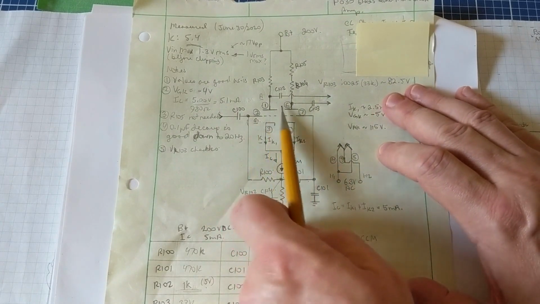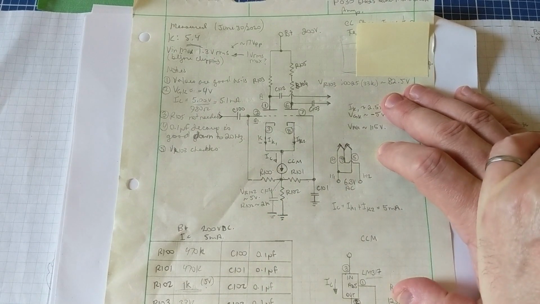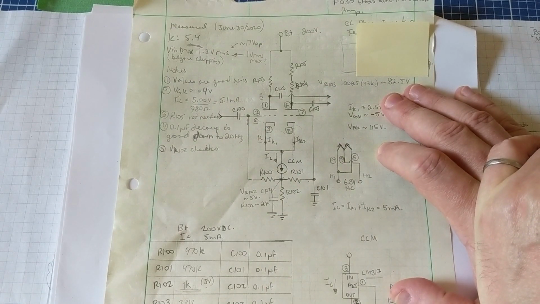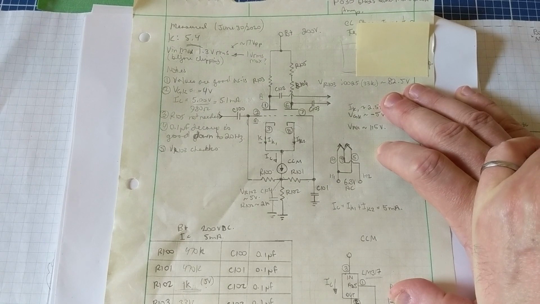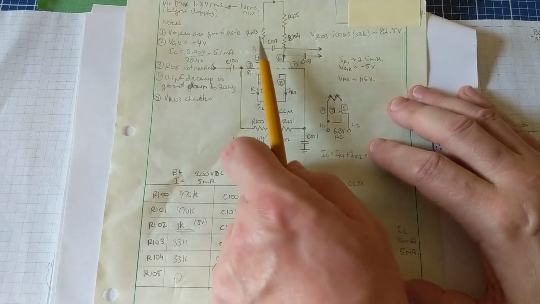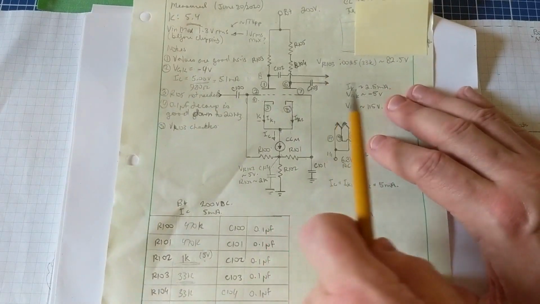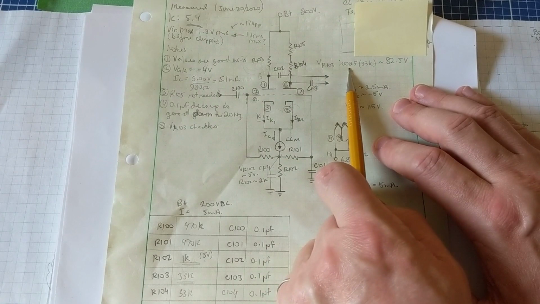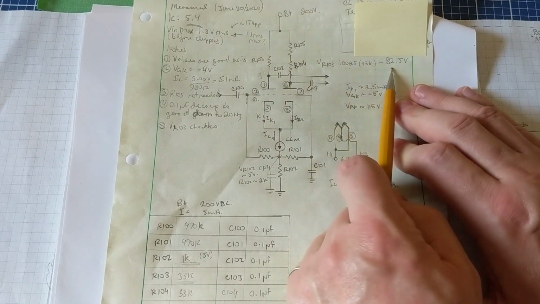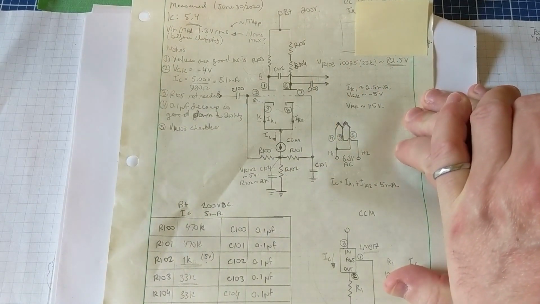If this is going to be at 120 volts, we have, let's say 80 volts of remaining voltage drop to account for. If we take a look at R103, we want to get it close to 80 volts on that. If we set it to 33K at 2.5 milliamps, that gives us a voltage drop of 82.5 volts, which is pretty close to where we are in terms of the 80 volt reserve.